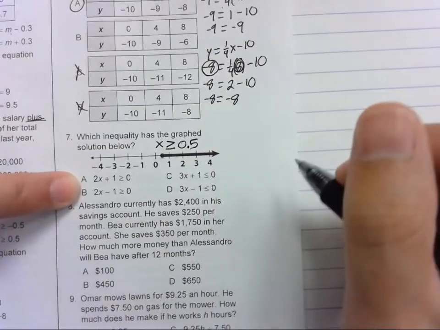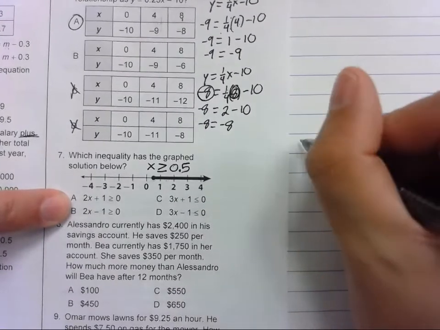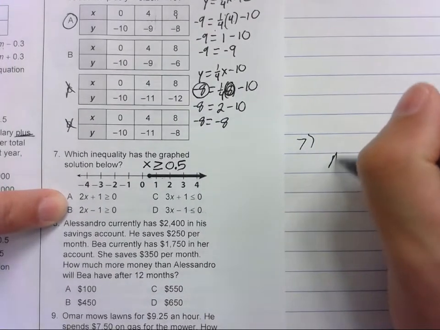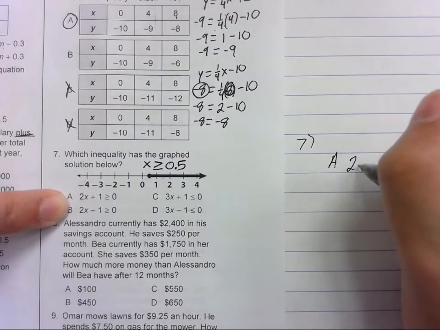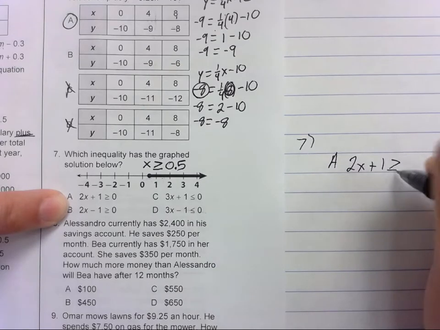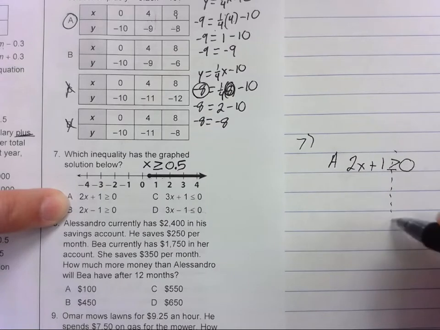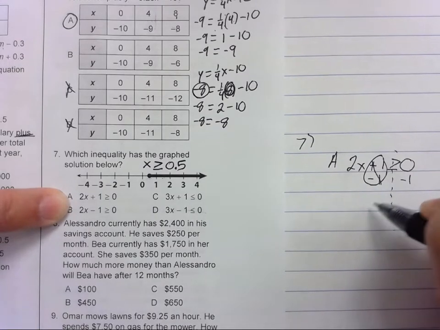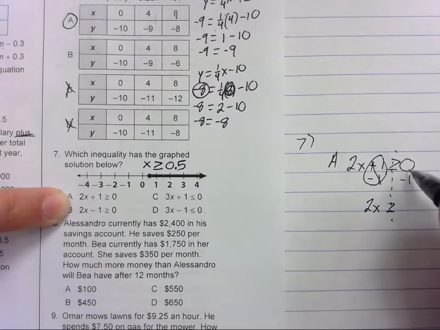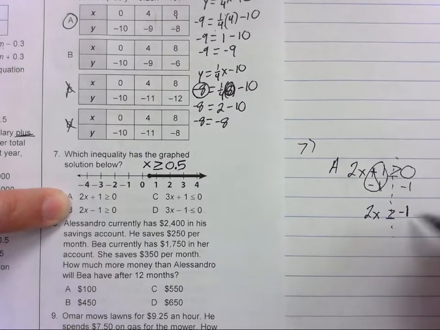So let's look at A. So we have 7, and we're looking at A. 2x plus 1 is greater than or equal to 0. Solve for x. Subtract 1 on both sides. 2x is greater than or equal to 0 minus 1, which is negative 1.